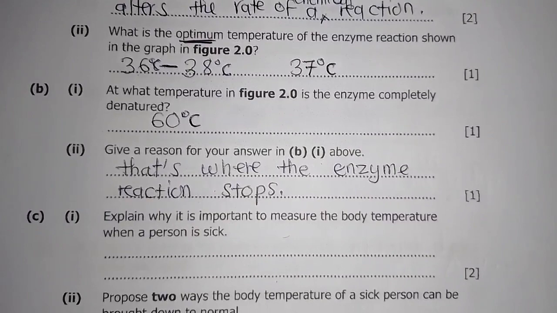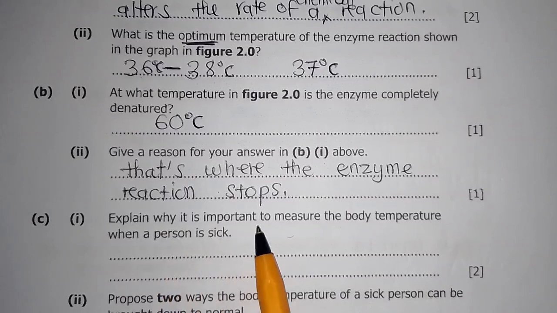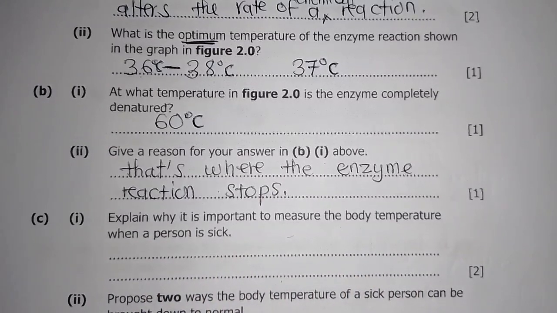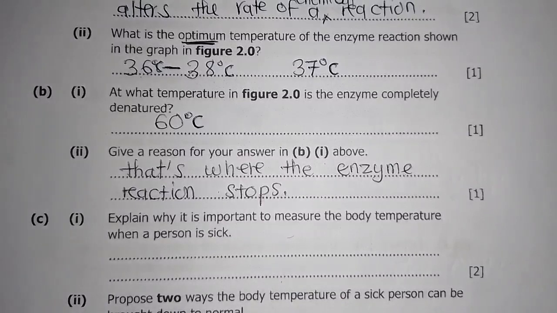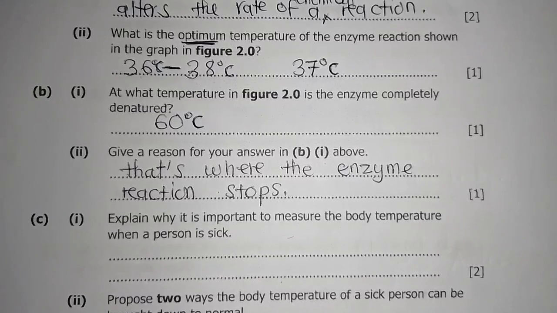We move to the next question. The next question is saying, explain why it is important to measure the body temperature when a person is sick. This question is quite interesting. Why is it that it is important to measure your temperature when you are sick? I think we've all experienced this. When we go to the clinic, the first thing they will do to you is measure your temperature. Now, why is it like this? Have you ever thought about this? Why is it important to measure your body temperature? When you go to the clinic, the first thing they will do is measure your temperature. Why is it like that?